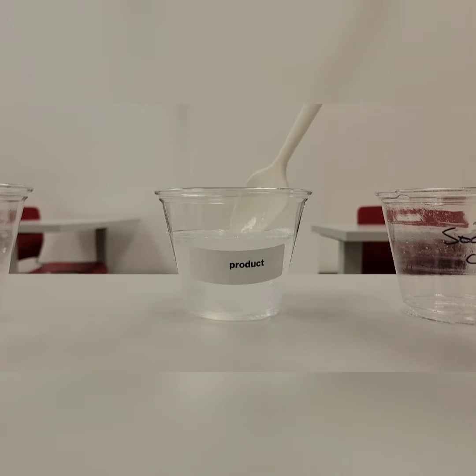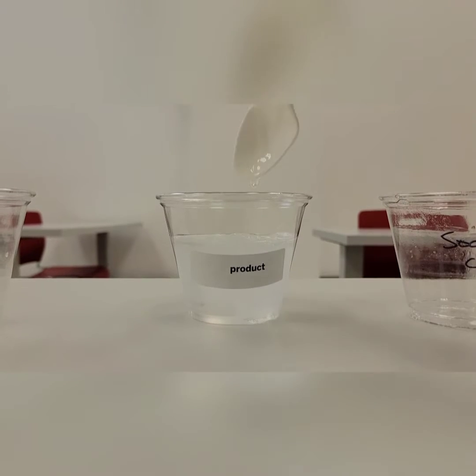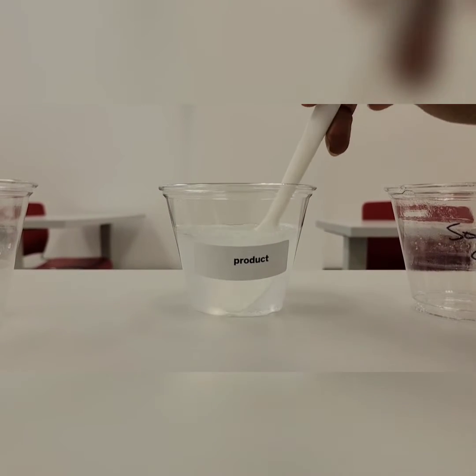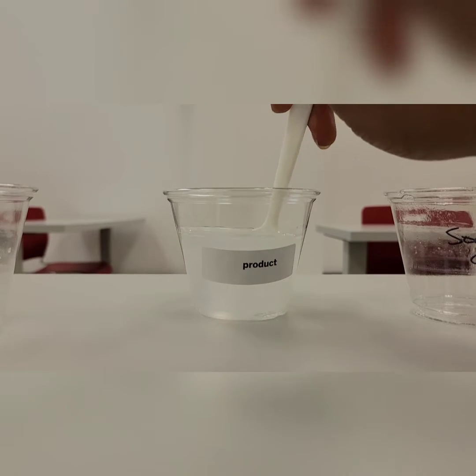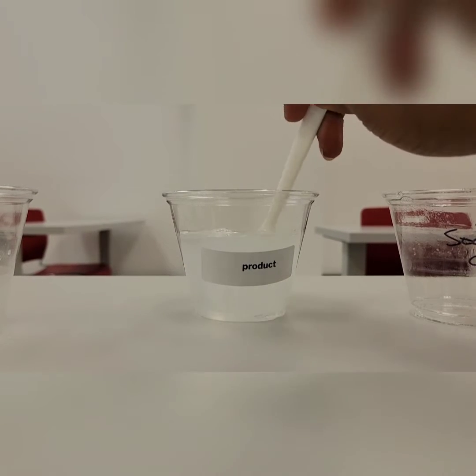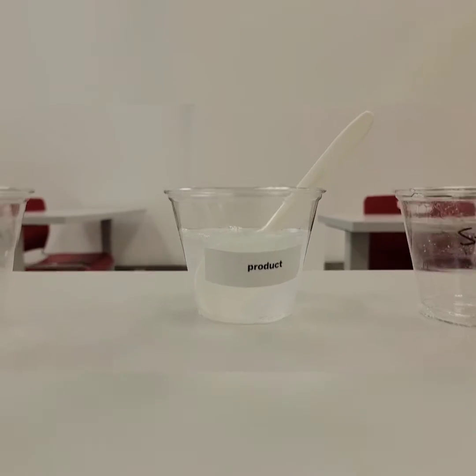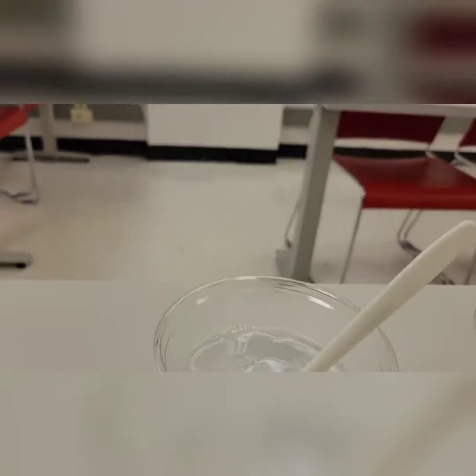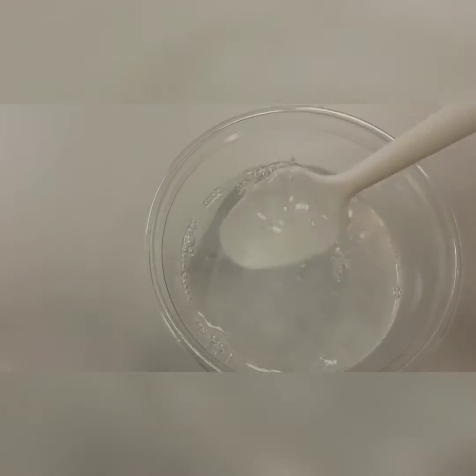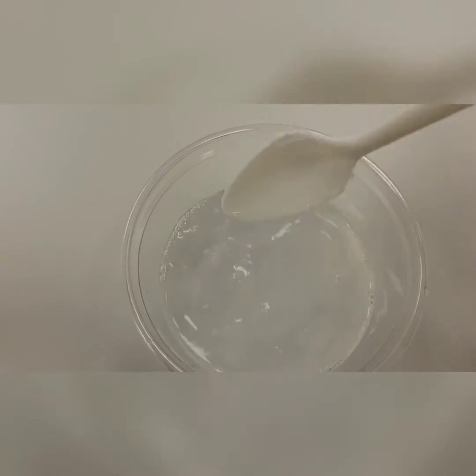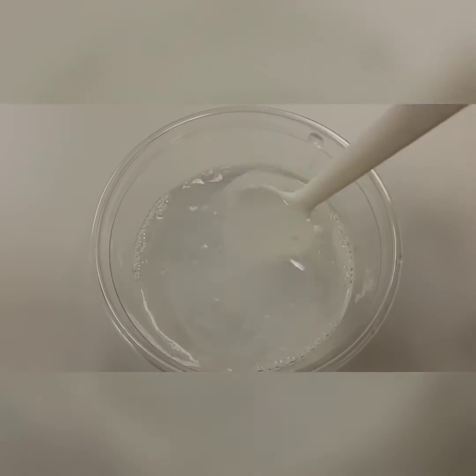My liquid actually is thicker, so I am going to stir so I can mix. And you guys can see the change in color. I'm going to view from the top so you can also see the change in consistency.